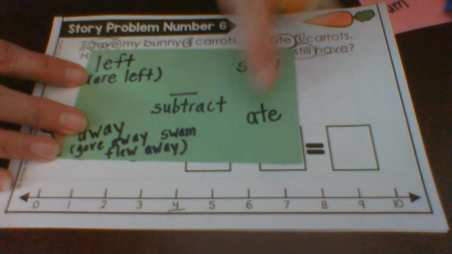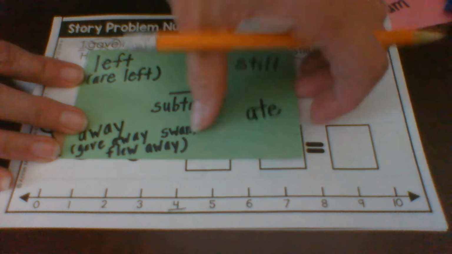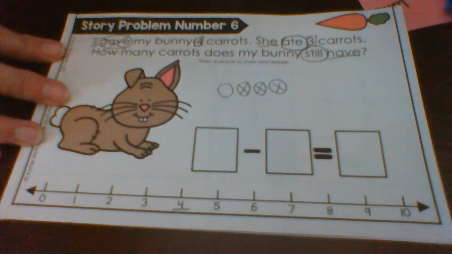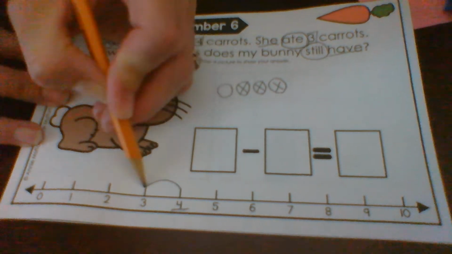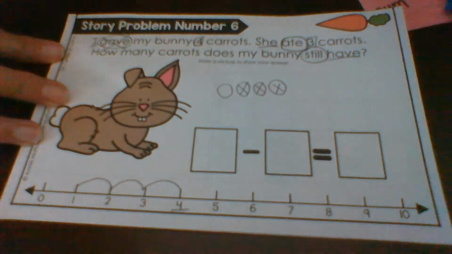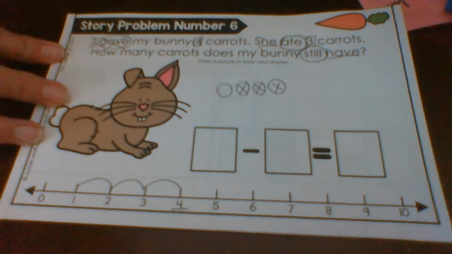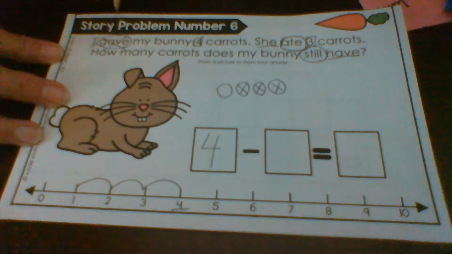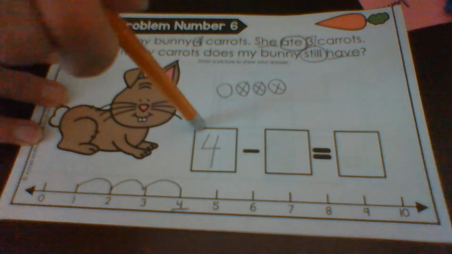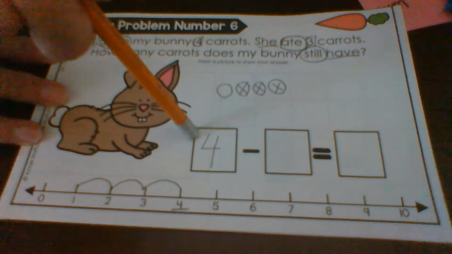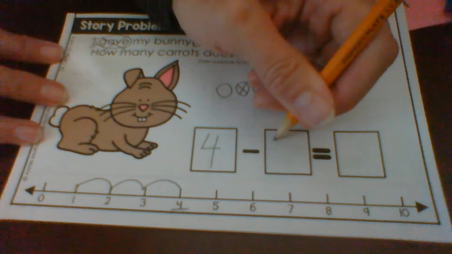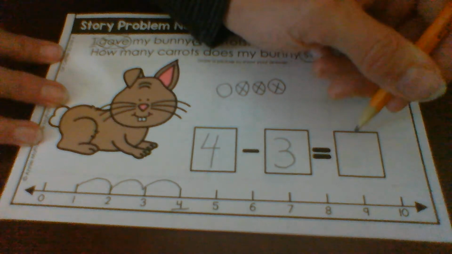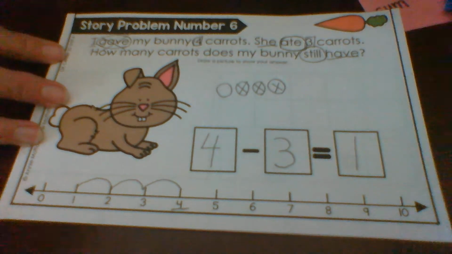And then you would have said, Mrs. Gibbs, it's ate, not gave. Ate and still, right? So she had 4 and she ate 3. So we can hop back, start on 4 and hop back 3, or you can just look, how many are left? 1, good. 4. We always start with our greatest number in a subtraction problem. I gave the bunny 4, so she had 4 minus the 3 that she ate. That was the key word I wanted. And she had what? 1 left.